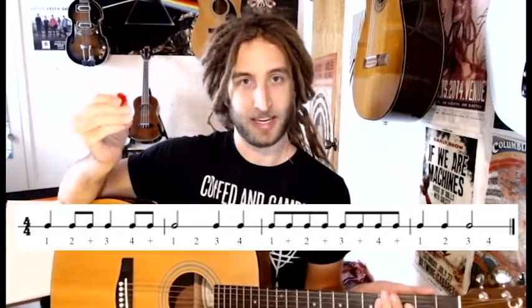So now we're going to go back to example 2 and apply this rhythm to our instrument. We're only going to be worrying about our right hand right now. So with pick in hand, we're going to go to the 6th string and we're going to try playing this rhythm on that string. So starting up our metronome at 70 beats per minute. 1, 2, 3, 4. 1, 2, and 3, 4, and 1, 2, 3, 4. 1 and 2 and 3 and 4 and 1, 2, 3, 4.